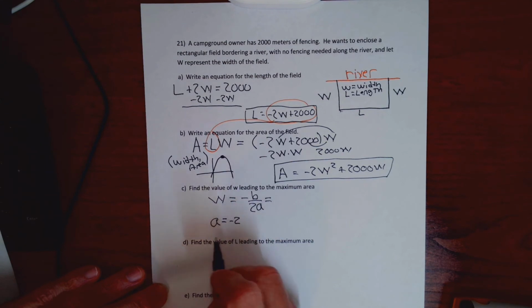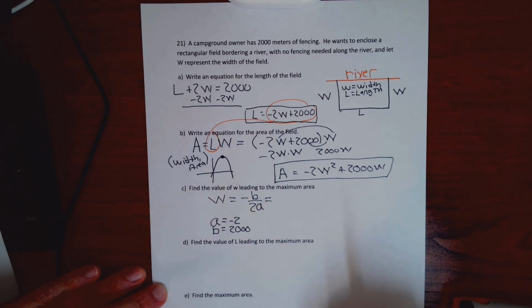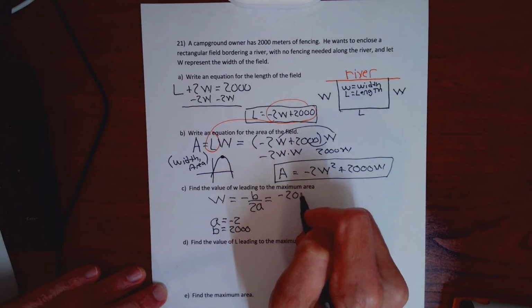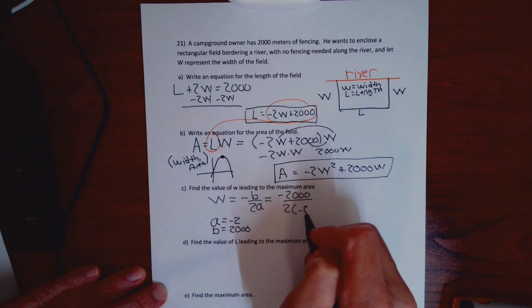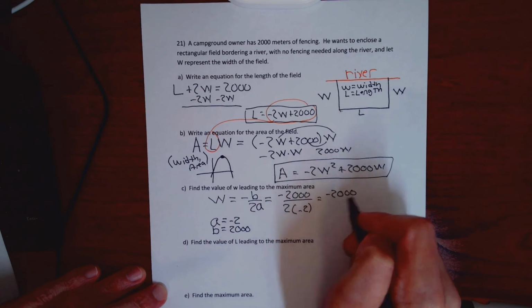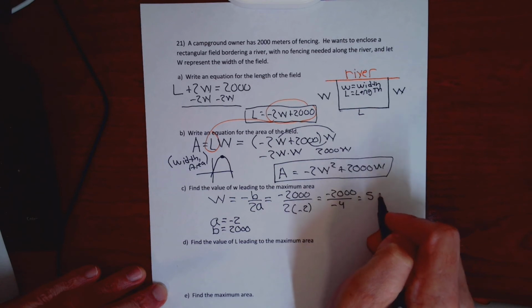In this case, it's negative 2. The b is the number in front of the first power term. In this case, it's 2,000. So w, or the width, in meters, is going to be negative b, which is going to be negative 2,000, over 2a, which is going to be 2 times negative 2. This is going to give me negative 2,000 over negative 4, which is going to be 500.